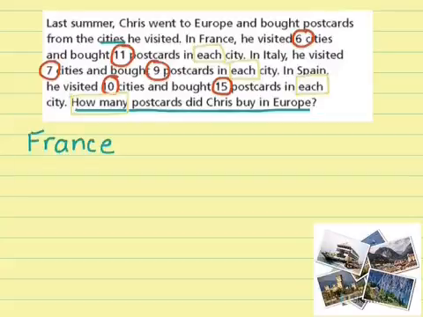When he went to France, he visited 6 cities and bought 11 postcards in each city. That tells me I need to multiply. So here's my equation. 6 cities times 11 postcards is going to give me, I'll just use x for my variable.